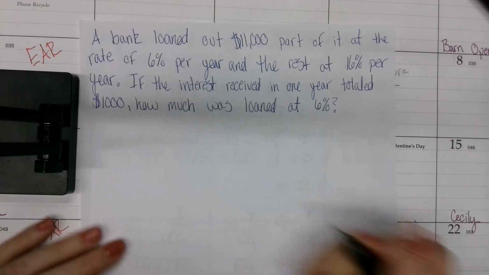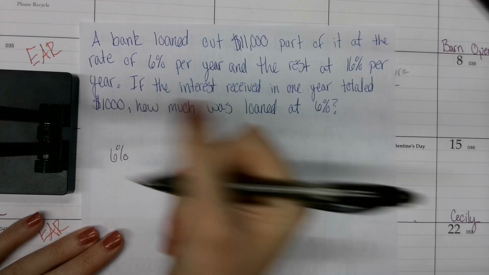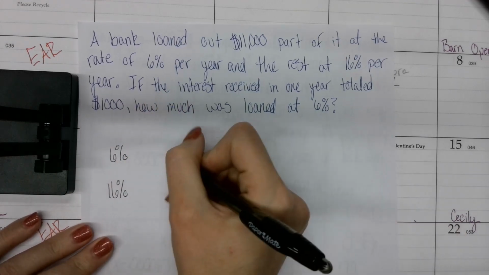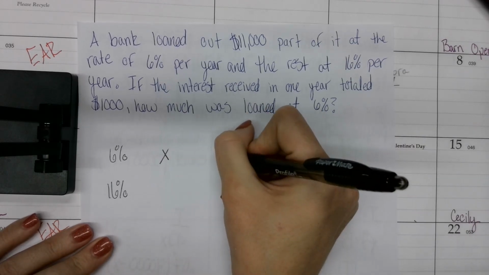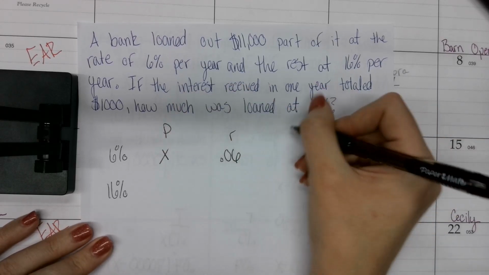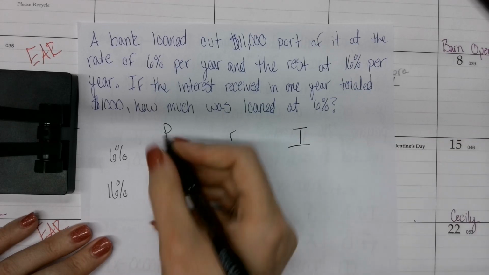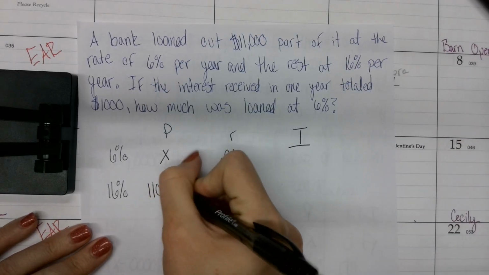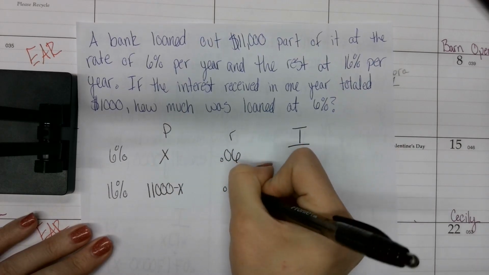So we're going to make that same kind of chart this time. We just have the 6% and our 16%. So I'd have X that I'm loaning out at 6%, so 0.06, and this is principal, rate. Time is 1, so we don't worry about that, and then interest. Now this is going to be 11,000 subtract X, and it's at 16%.